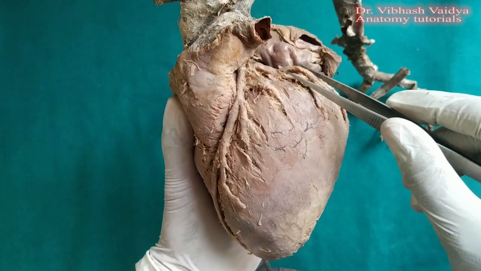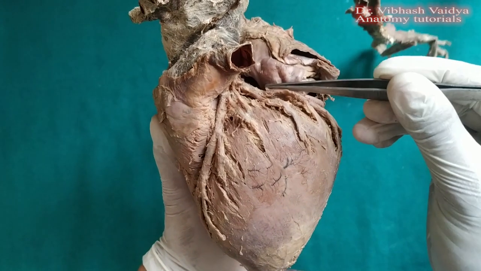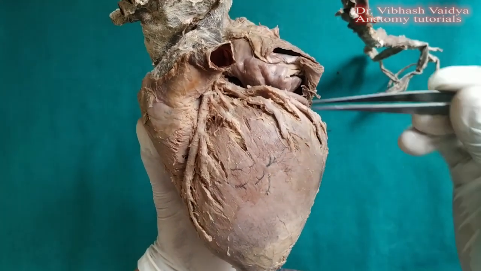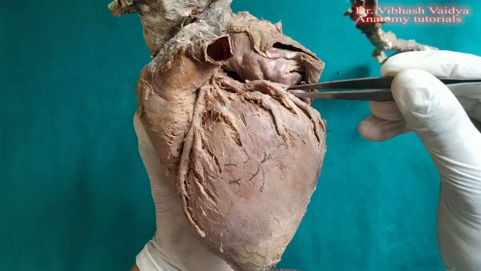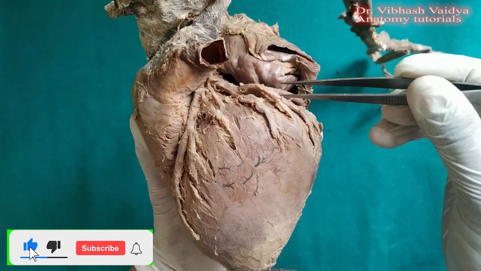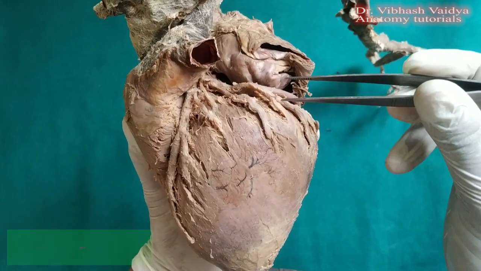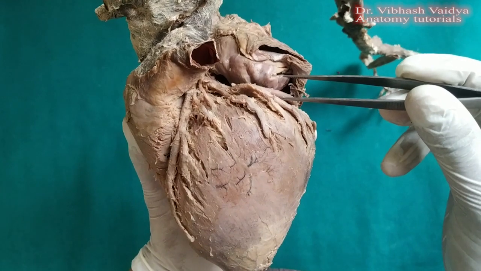The upper part of the surface is crossed by the coronary sulcus. So here you can see this upper part of this surface is crossed by the coronary sulcus. It is related to the left phrenic nerve, the left pericardiophrenic vessels, and the pericardium.